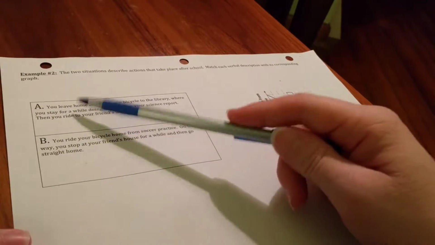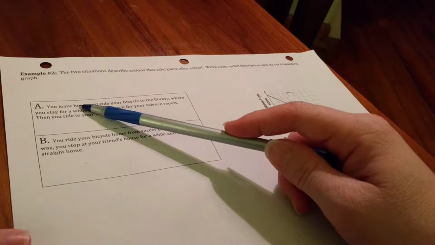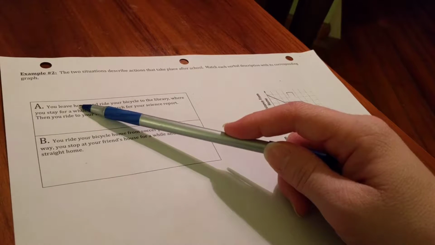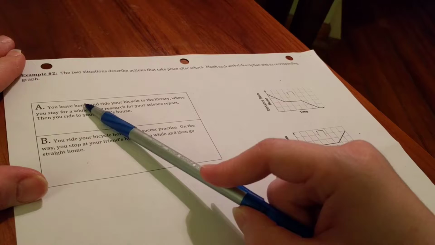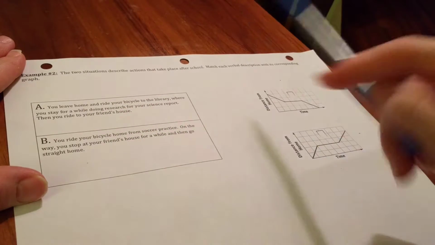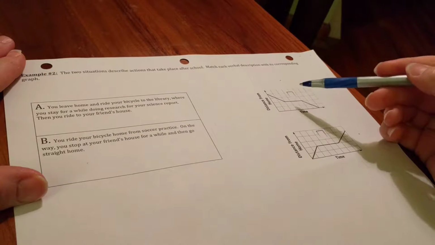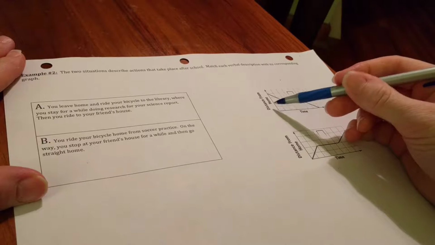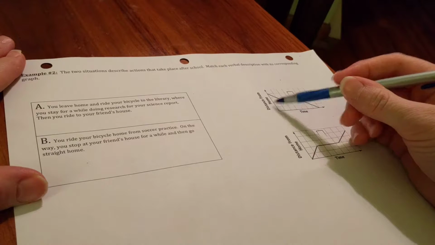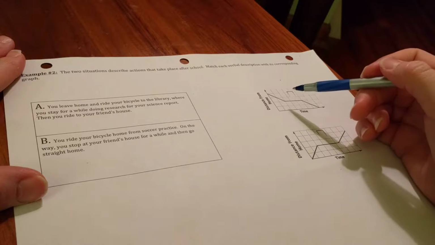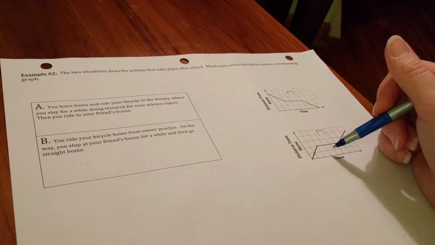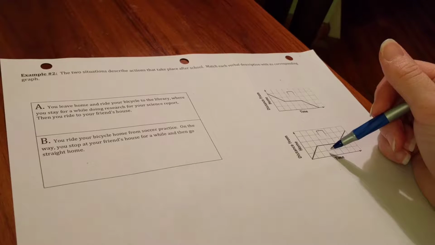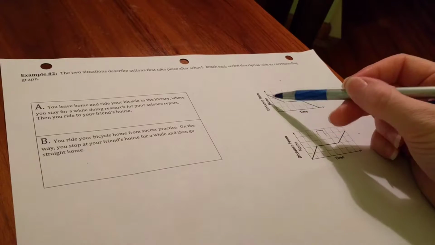All right, so when we read this situation, we want to think about where my increasing, decreasing, and constant intervals are here. You leave home and ride your bike to the library. Notice the graphs, the output here, the units say distance from home. And then the input is time, like we usually say time is the input. So the distance from home, we want to think about that.